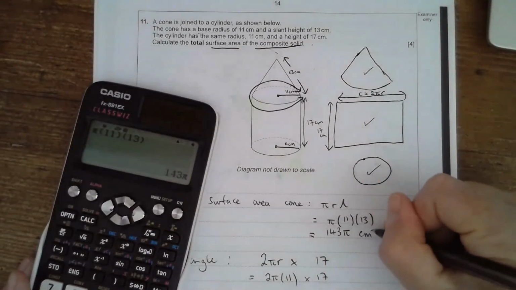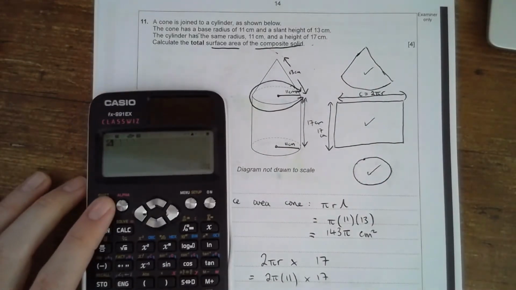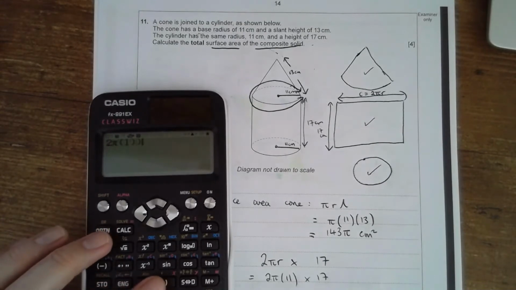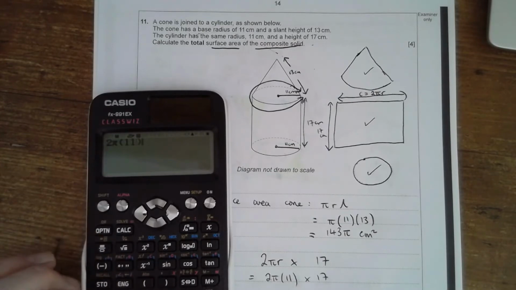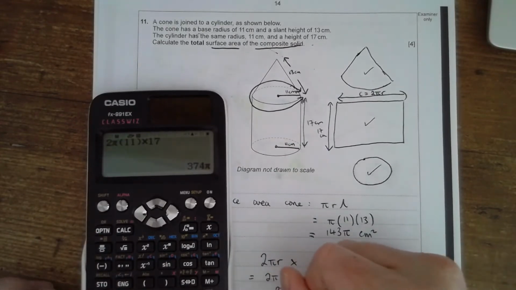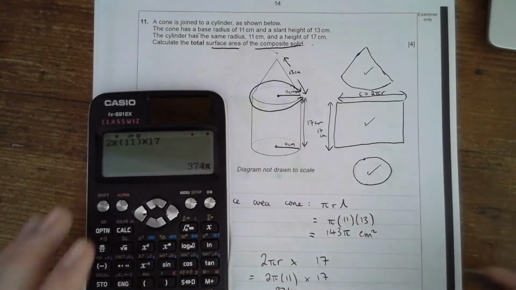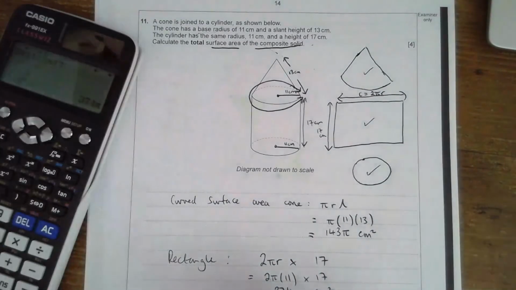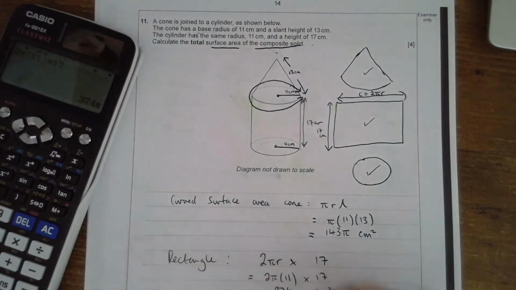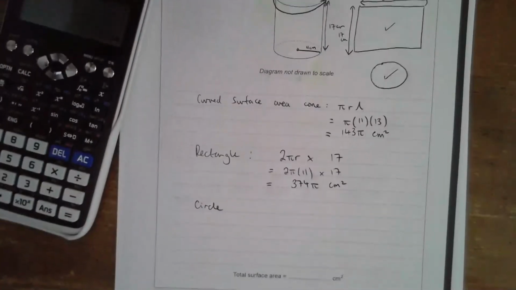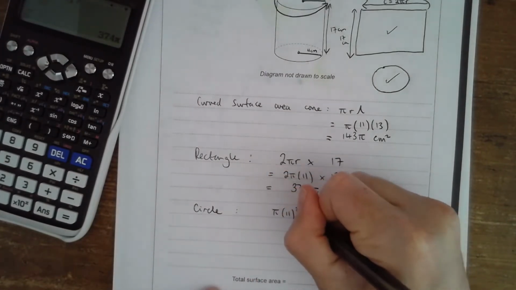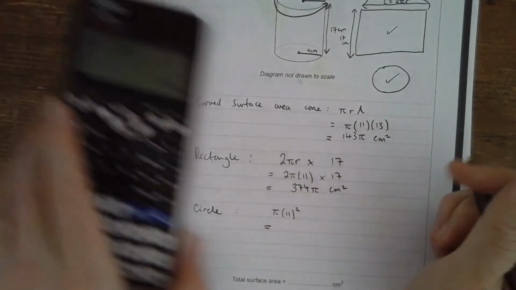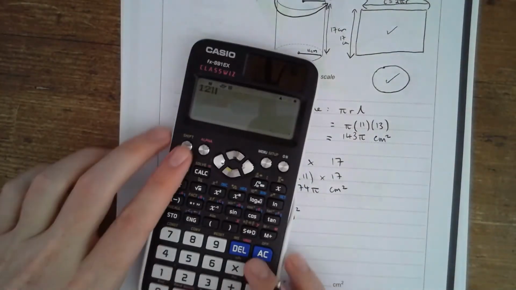Could say centimetres squared for that, as it's an area. So 2 pi brackets 11. Oh, hang on, I'm having problems with the brackets here. There we go. Times by 17, which gives us 374 pi. Okay, and again, that would be centimetres squared. And then for the area of the circle, check that you can see what I'm writing. For the area of the circle, we'll do pi times by 11 squared. So pi times by 11 squared would be 121 pi.